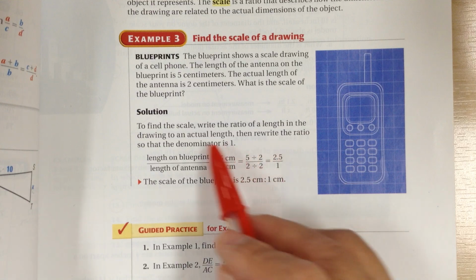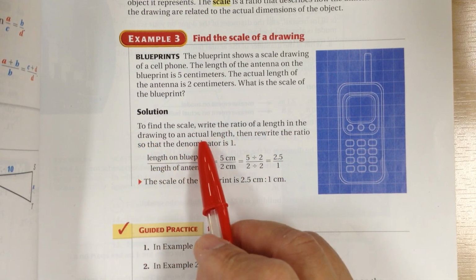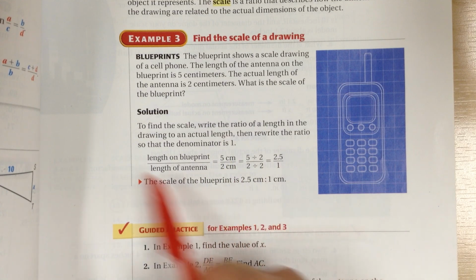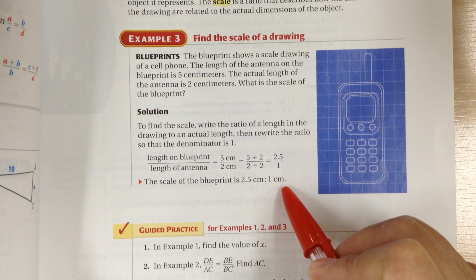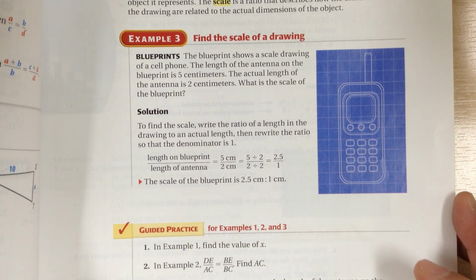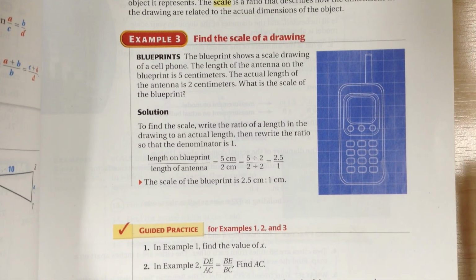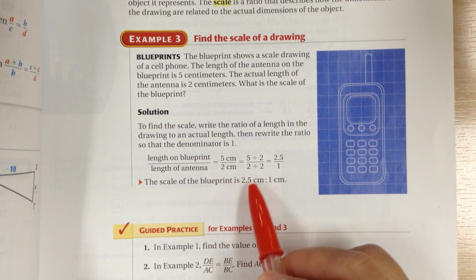And normally they want you to use the drawing to the actual length. Okay. So the actual length should be kind of on the right hand side, and it should equal to 1. And this is whatever you simplify. Okay. So usually that's how you do the scale. Have the real length equal to 1 and the drawing equal to whatever that you simplify.